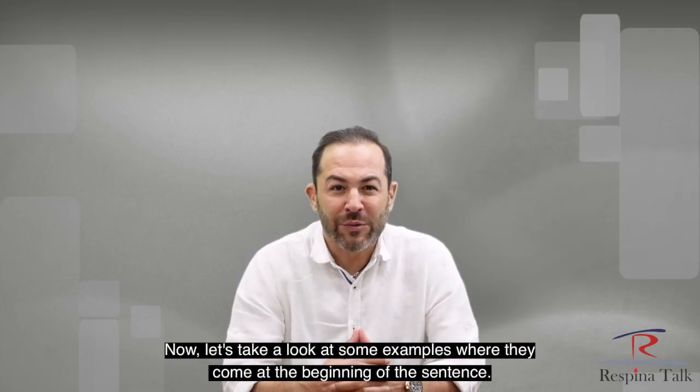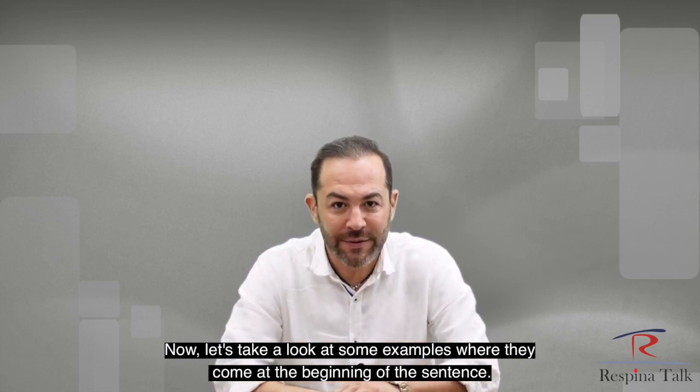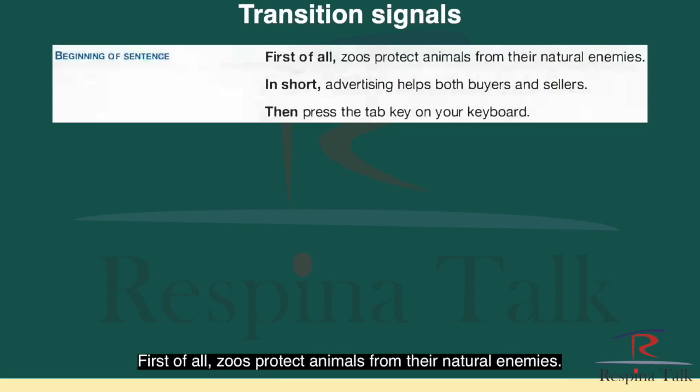Now let's take a look at some examples where they come at the beginning of the sentence. First of all, zoos protect animals from their natural enemies. In short, advertising helps both buyers and sellers. Then remember, press the tab key on your keyboard.